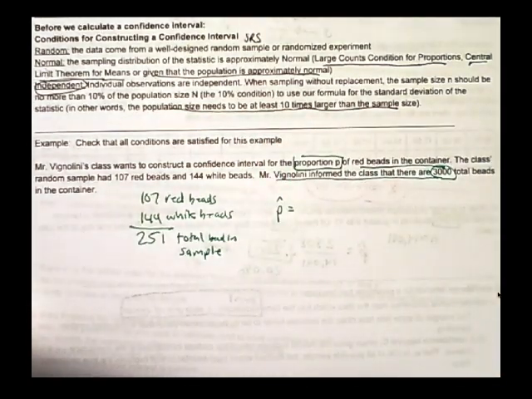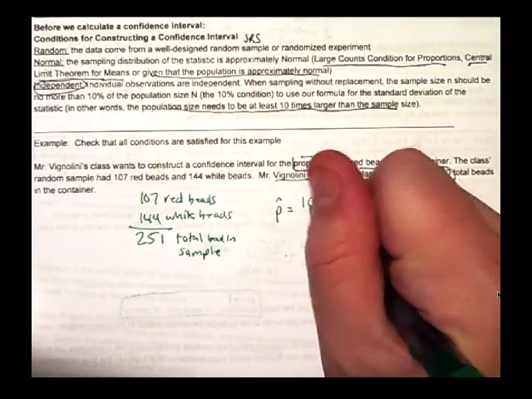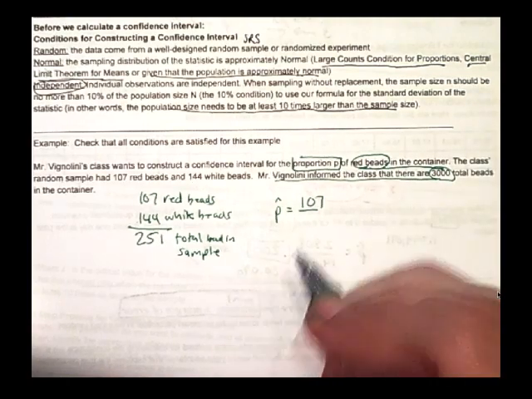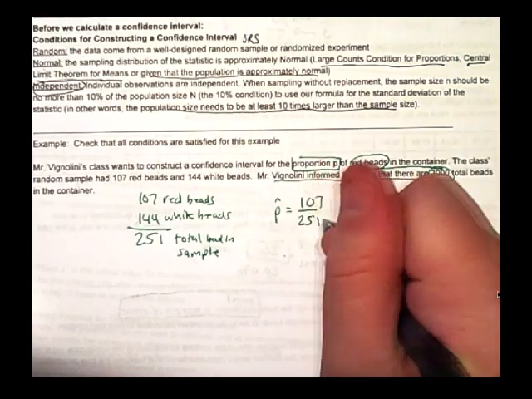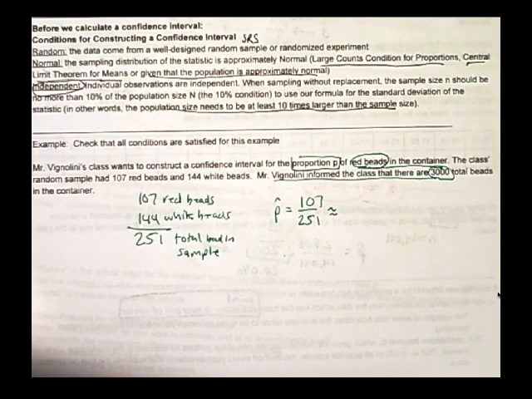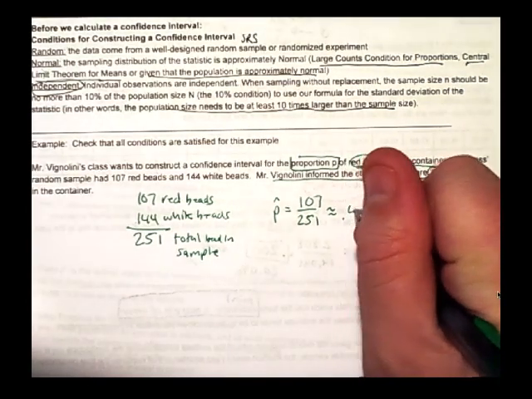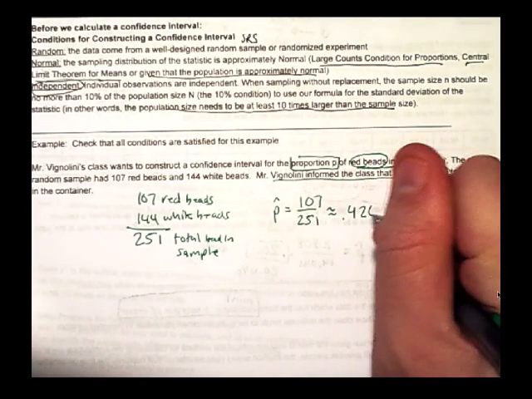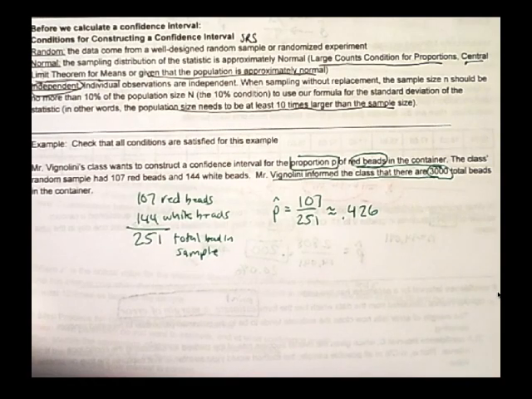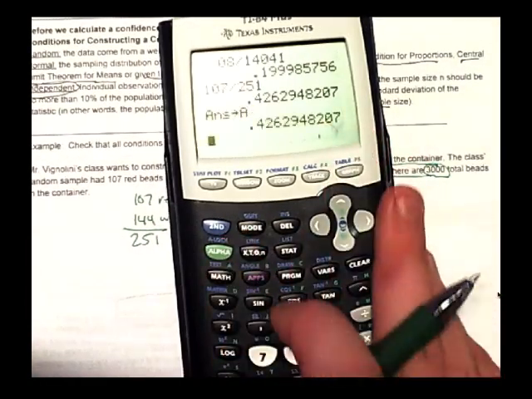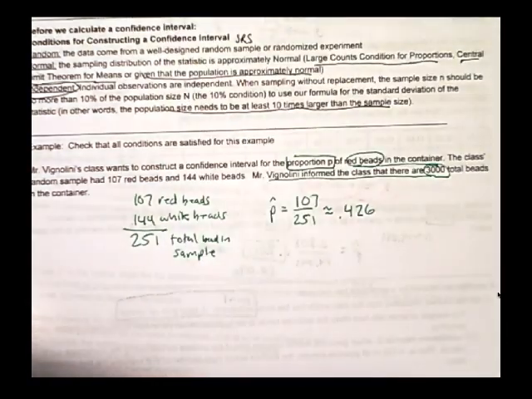Our p hat would be 107, because we're talking about the proportion of red beads, over the total, which is 251. We'll get a decimal approximation for this, which is about 0.426 roughly. Let me just store this proportion as A, just temporarily.